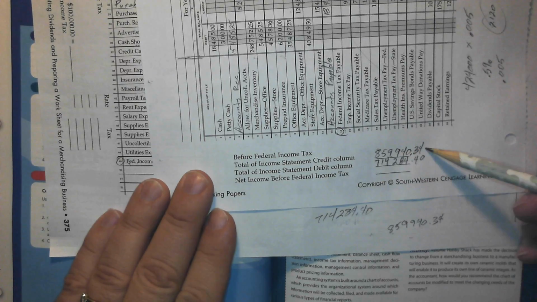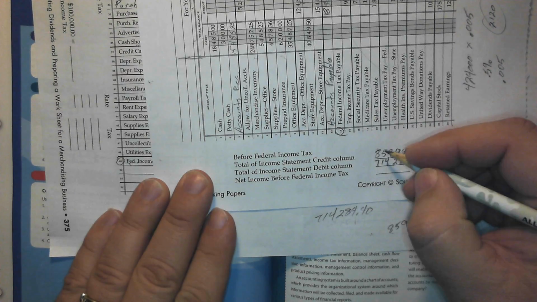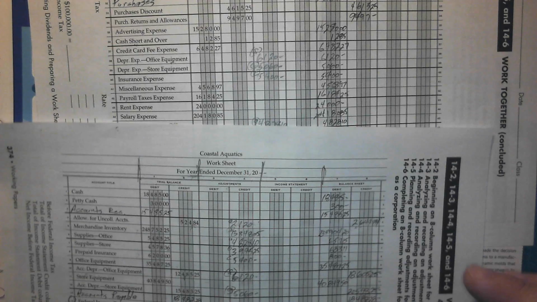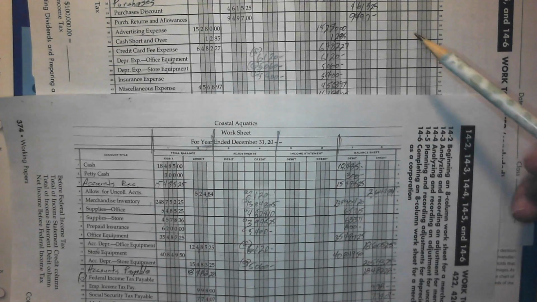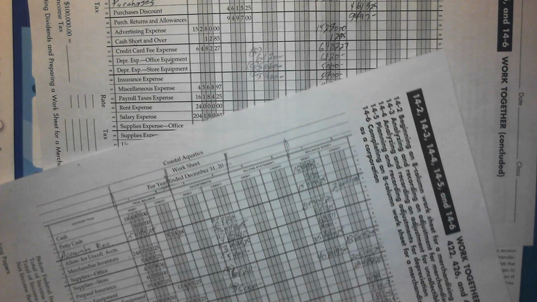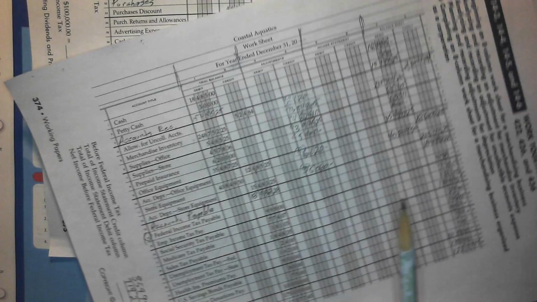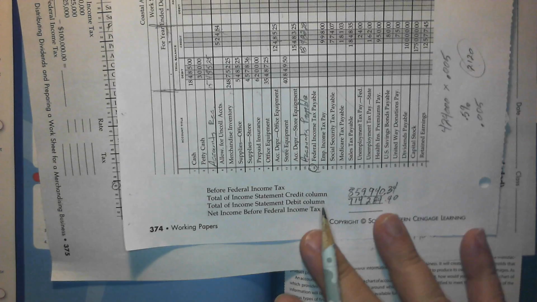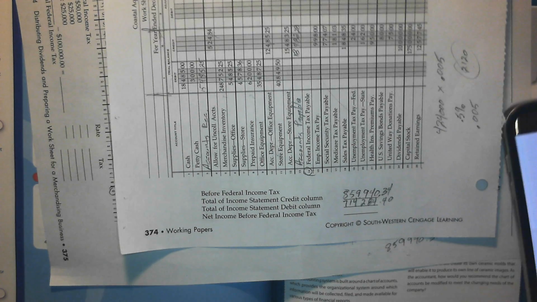So the credit column, that's all the credit that we got for sales, discounts, returns, and then the debit column was a column with all the expenses that were taken out. So now we're going to figure out what our profit was.